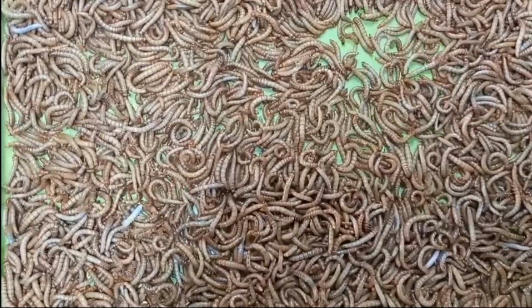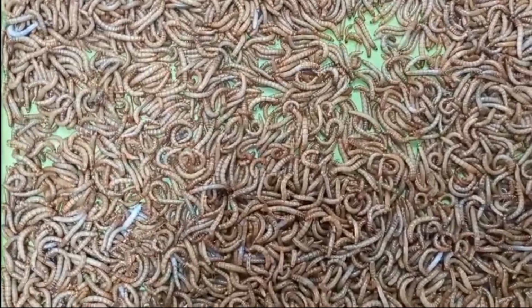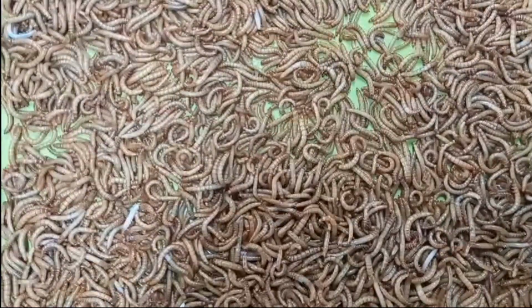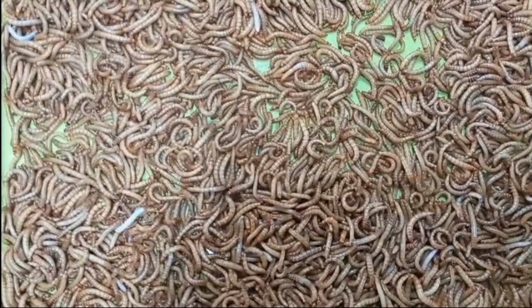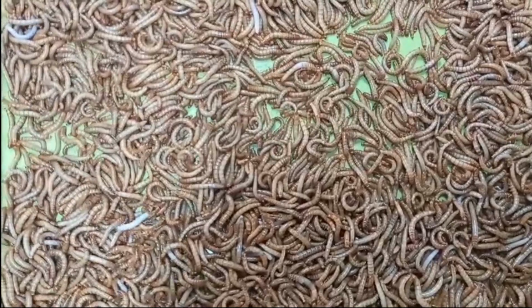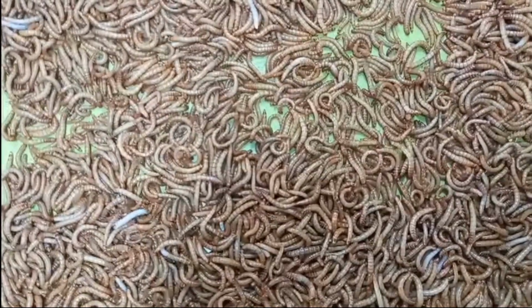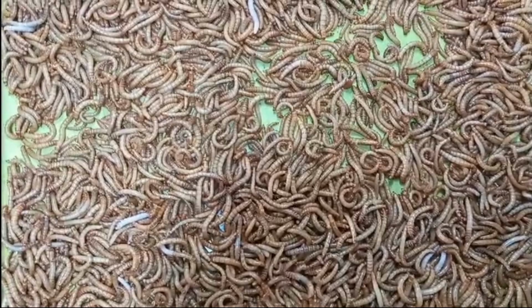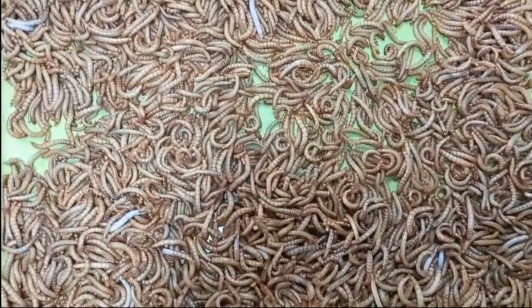2. Life cycle. Tenebrio molitor undergoes complete metamorphosis, which includes 4 distinct life stages: egg, larva, pupa, and adult. Mealworm larvae are the second stage in this life cycle, following the egg stage. Larvae go through multiple molts, shedding their exoskeleton, as they grow and develop. They typically undergo around 10 to 20 molts during their larval stage, depending on environmental conditions.